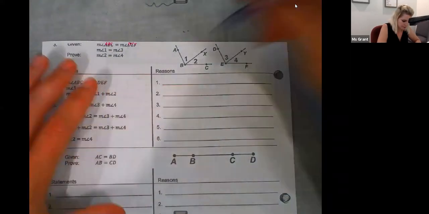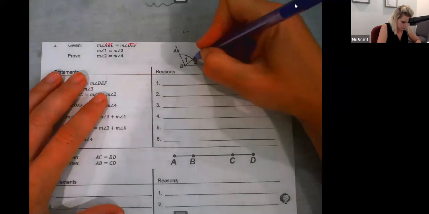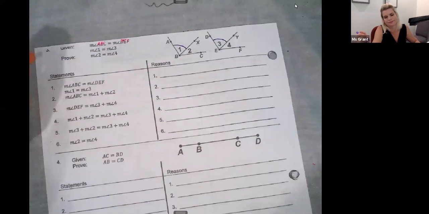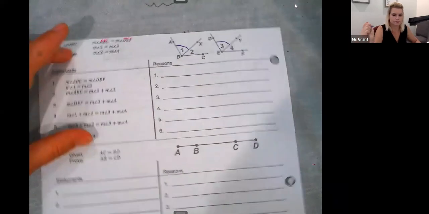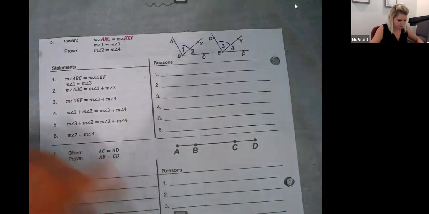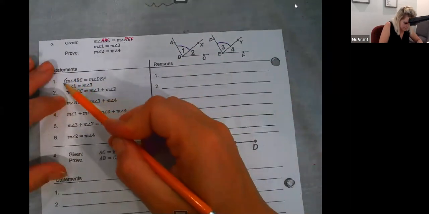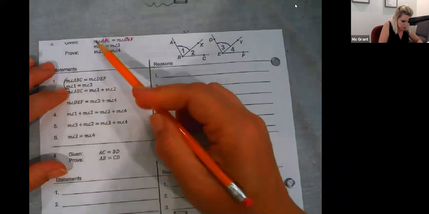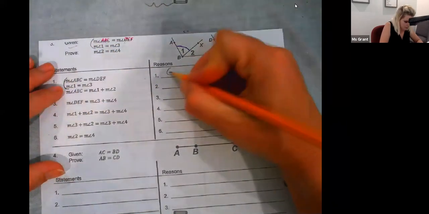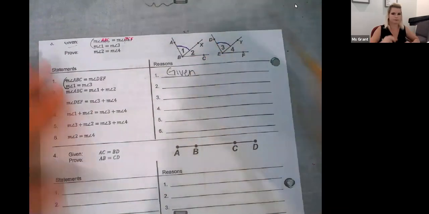Measure of angle 1 is equal to the measure of angle 3. They have the same size angle measure. So on number 1, these 2 things right here, I was told up above in the given. So for number 1, I'm going to put given.